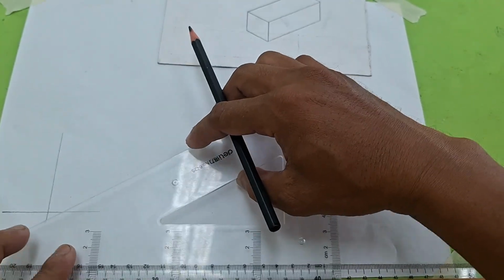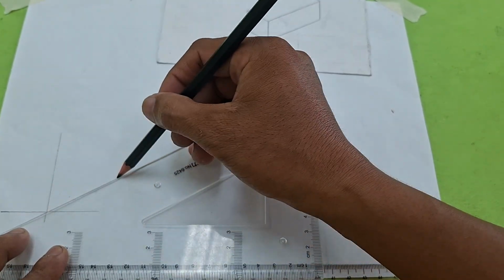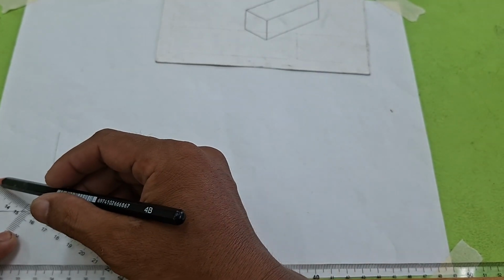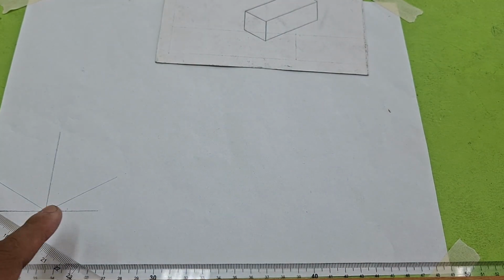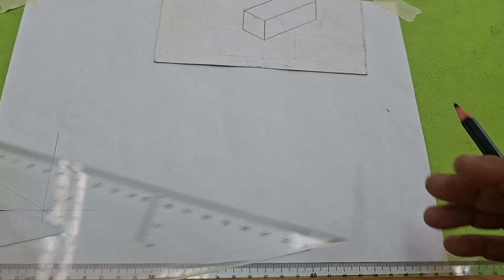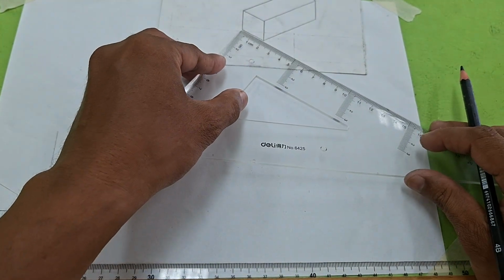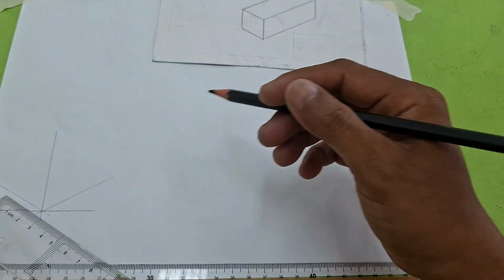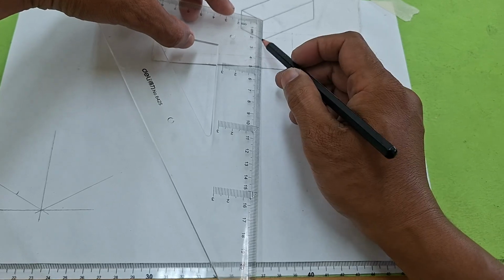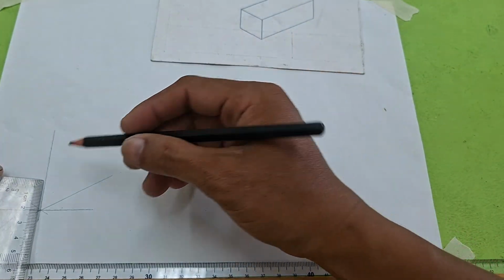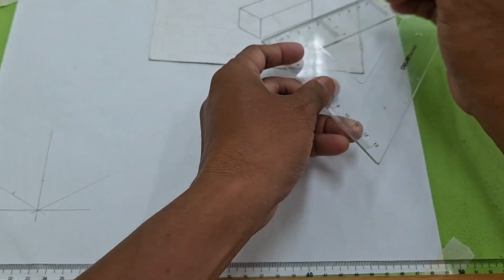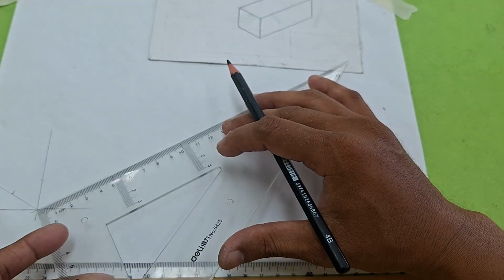Next is your right 30 degrees cross axis as well as your left 30 degrees cross axis. So this is the first step. Second is to lay out the measurement. So you're going to measure the width of the object, which is 2 centimeters, the height of the object, which is again 2 centimeters, and the length of the object, which is 5 centimeters.